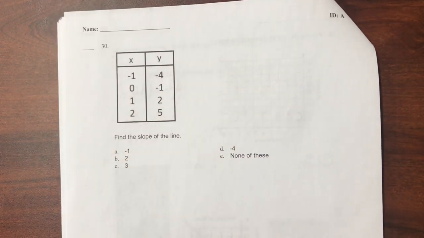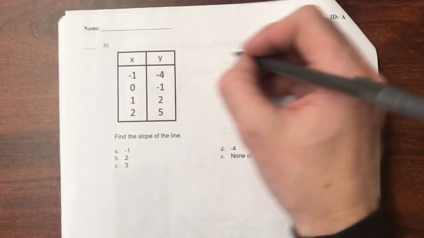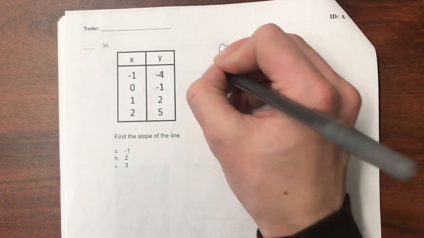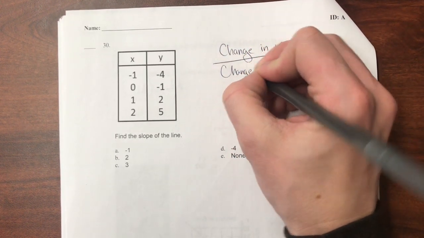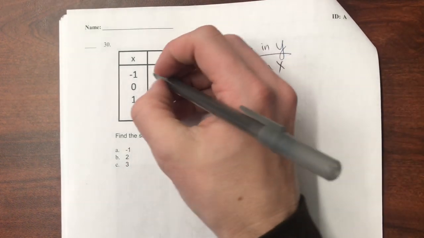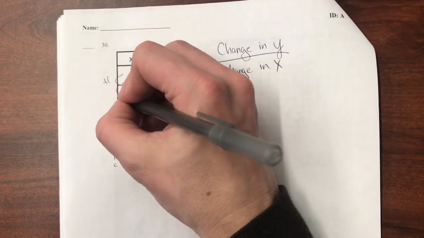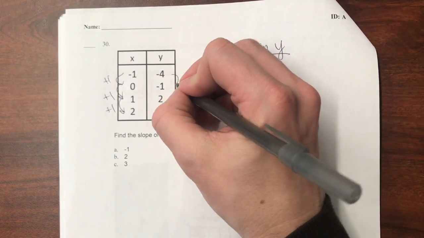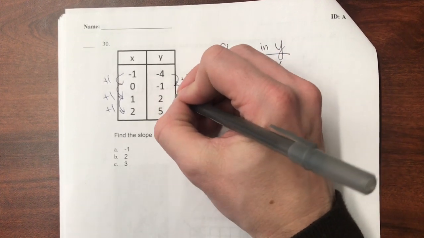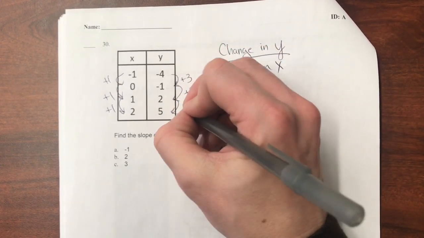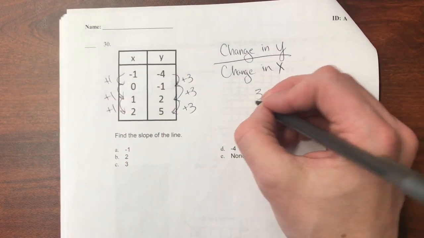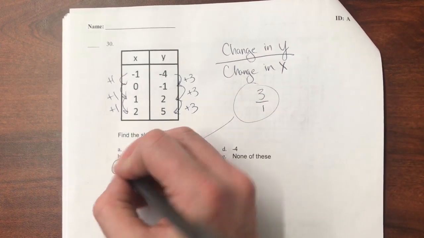Find the slope of the line. You could do LinReg, but I won't. I'm going to do the whole thing where it's the change in y over the change in x. Okay, so it looks like my x is going up 1, up 1, up 1. To get from negative 4 to negative 1, you add 3. To get from negative 1 to 2, you add 3. To get from 2 to 5, you add 3. So we have the same pattern. A y value over an x value is going to be 3 over 1, or in this case, just 3.